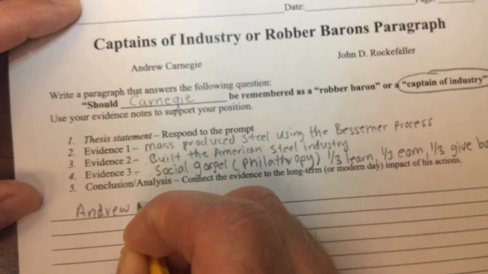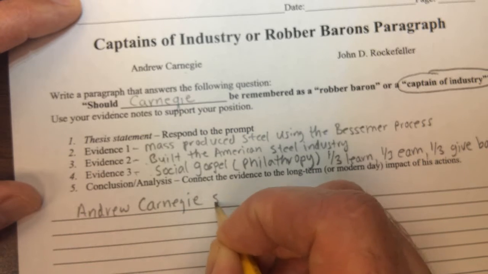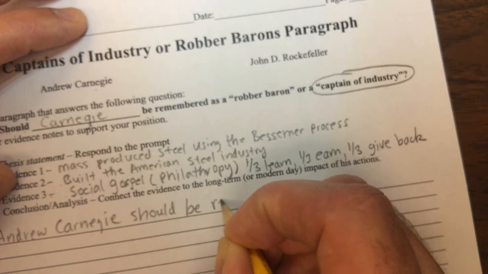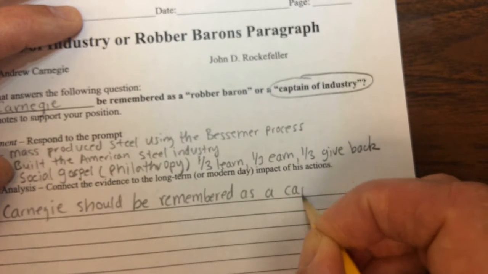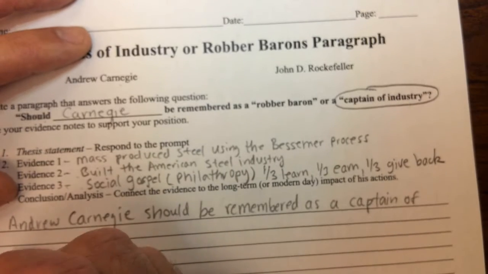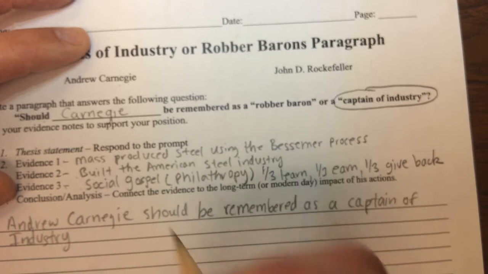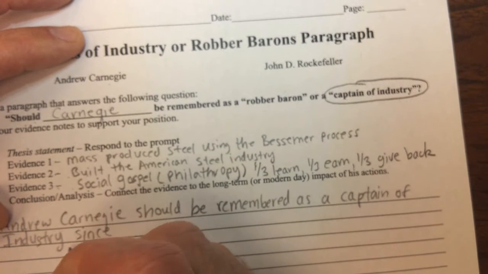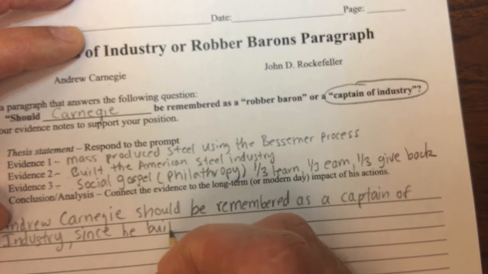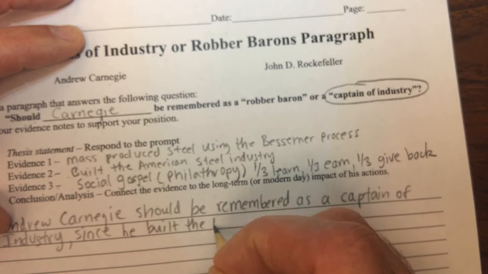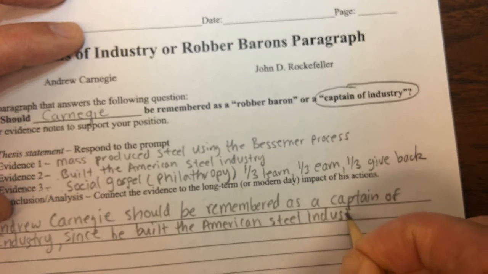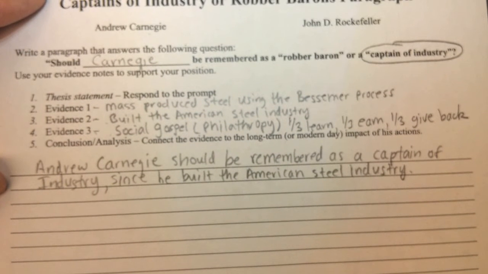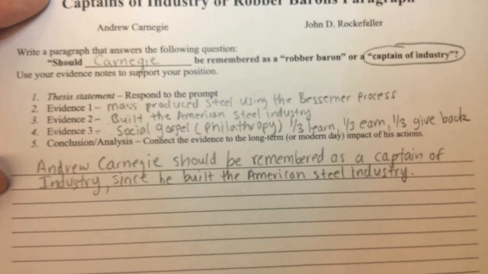Andrew Carnegie should be remembered as a captain of industry since he built the American steel industry. See, I just simply answered the question, and that is my main idea, the thesis. Now, I have to prove it by using my evidence.